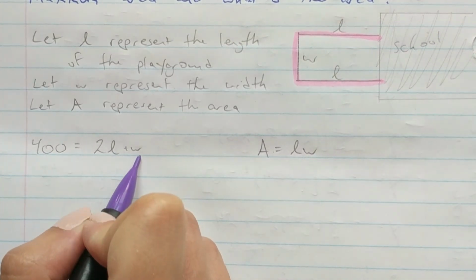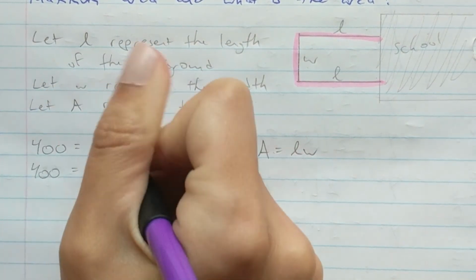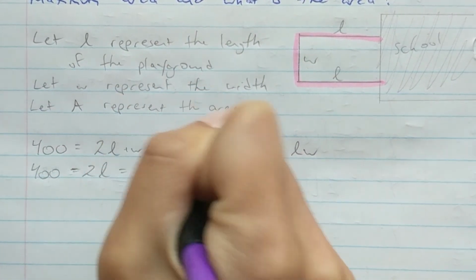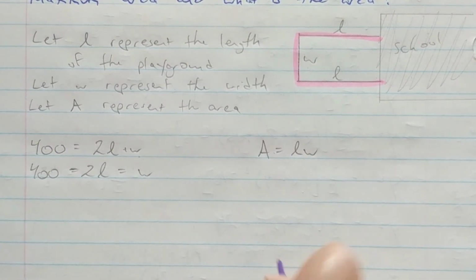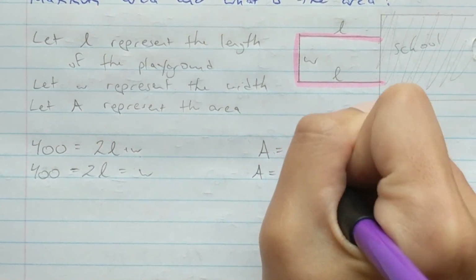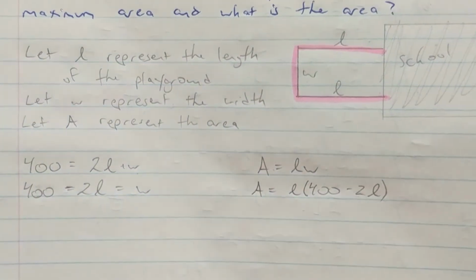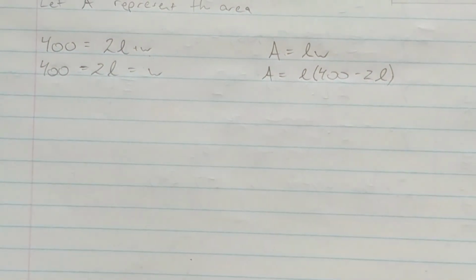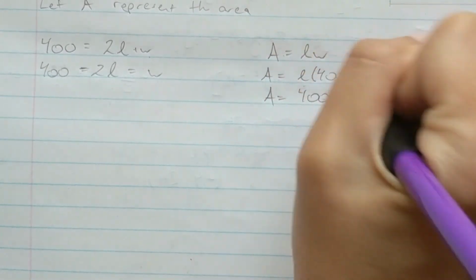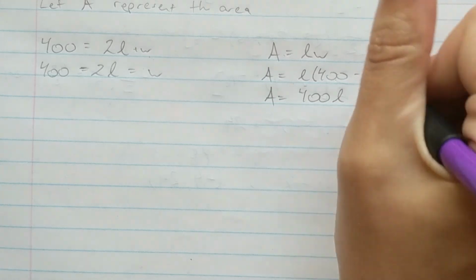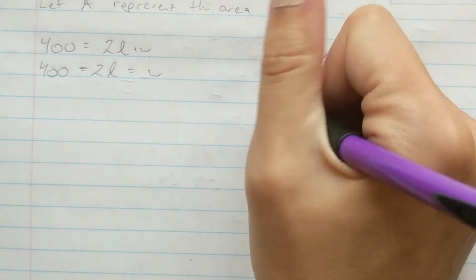I'm going to isolate for W because it is already on its own, and I'm going to say that 400 minus 2L is equal to W. So now I can substitute that information into my area equation. Let's go ahead and expand so that we can get ourselves to standard form. L times 400 is 400L. L times negative 2L is negative 2L squared. And I'm just going to rearrange to pull my L squared to the front.